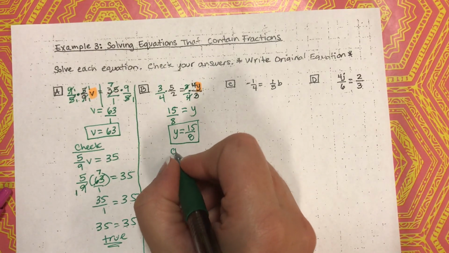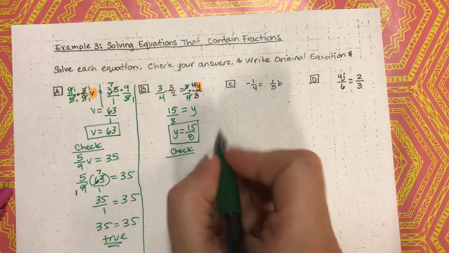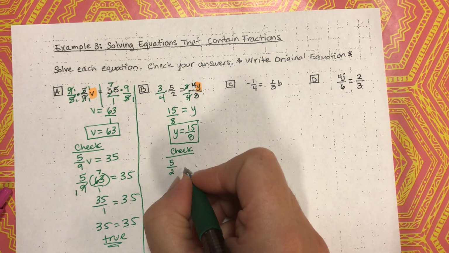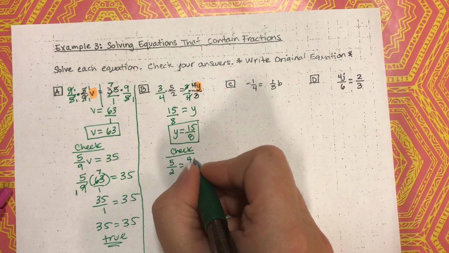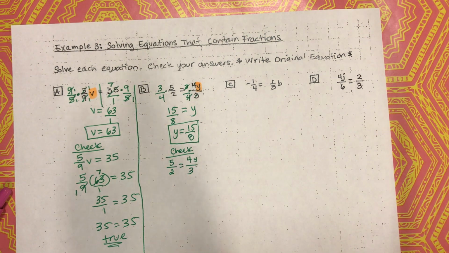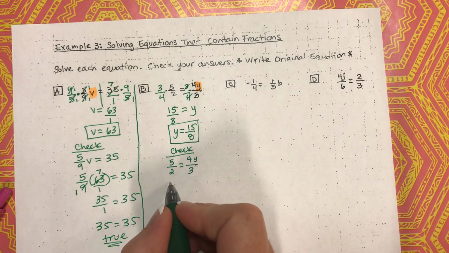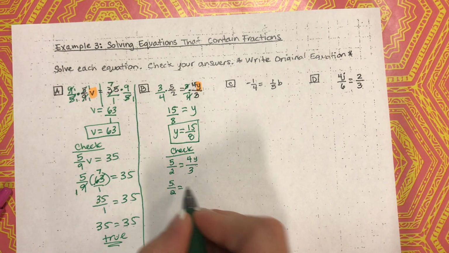So I'm going to try to check this. I'm going to rewrite that original equation, 5 over 2 equals 4y over 3. And then I'm going to substitute 15 over 8 in for y. And that's going to look like this.